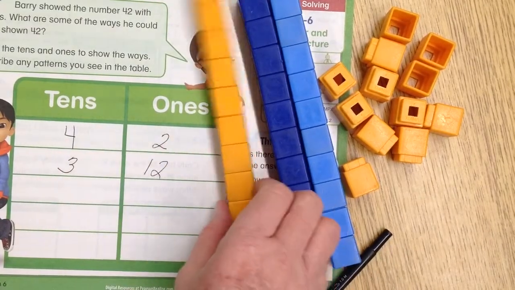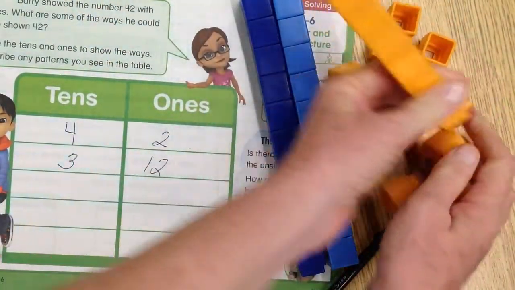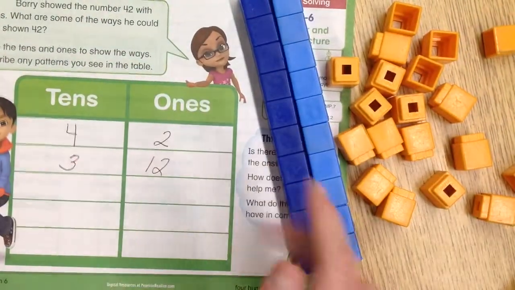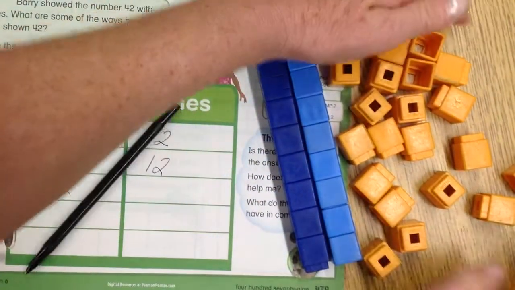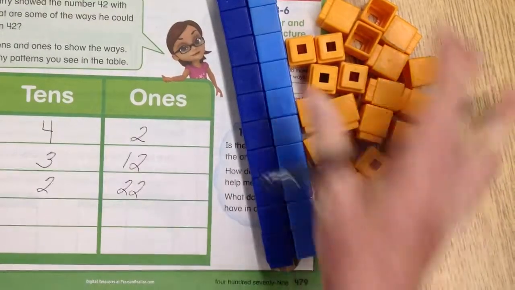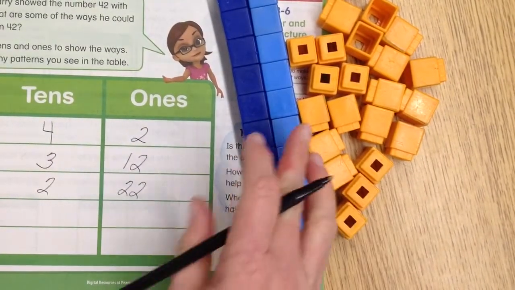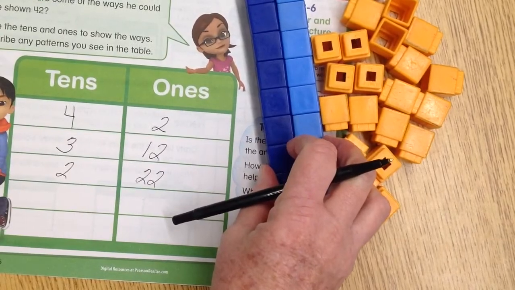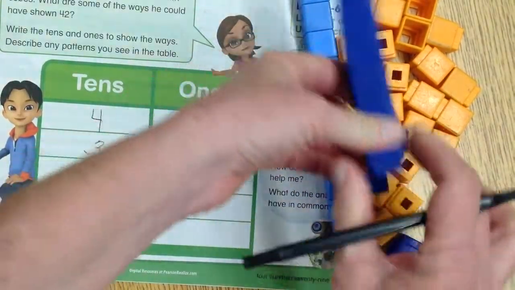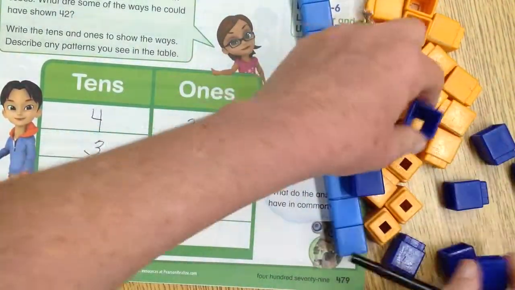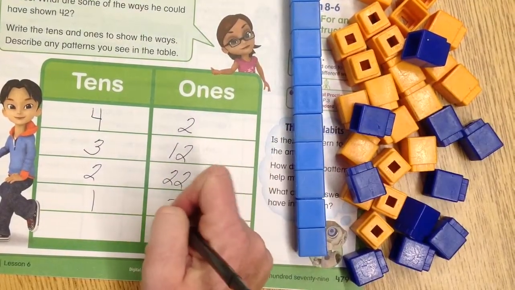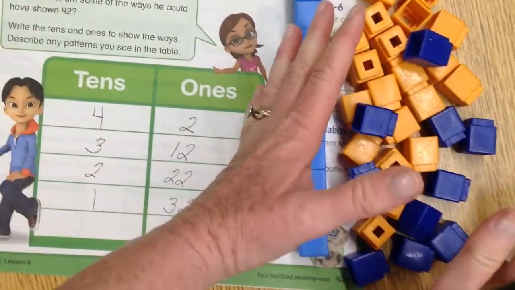So now another way I could do it is take another one apart. And so now I will have 2 tens and a whole bunch. I will have 22 ones. I still have a total of 42 cubes, but only 2 of them are grouped into tens. I could do the same thing. I could take this one apart. And now I have only 1 10 stick, and I have 32 ones. I still have a total of 42.